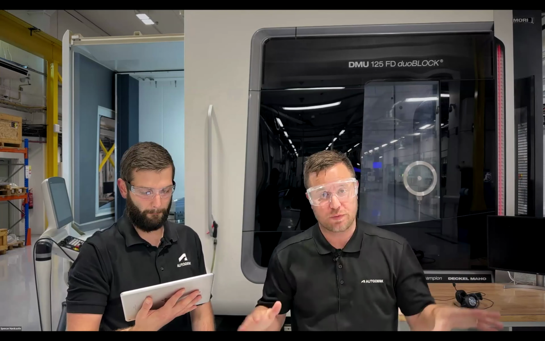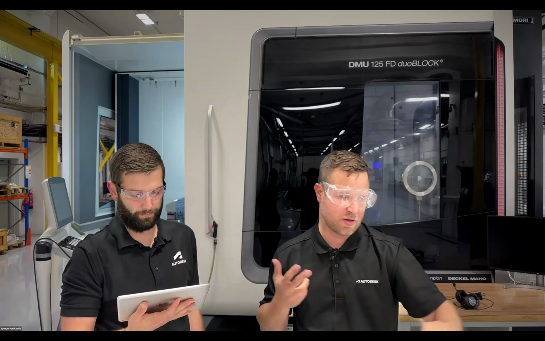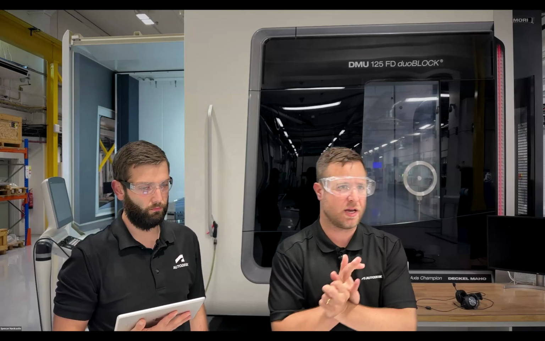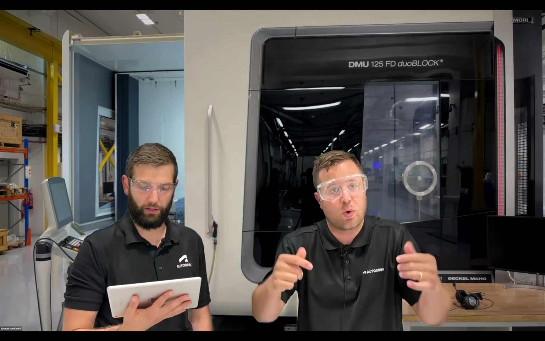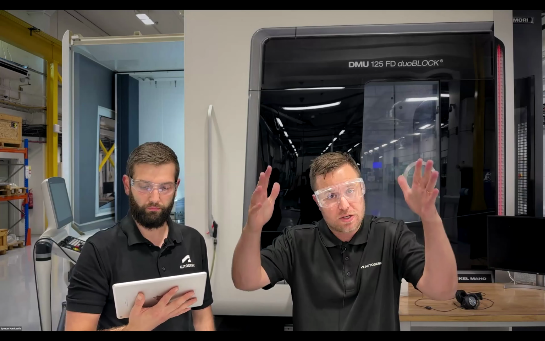You will be able to see a whole list of fixtures. We support Orange Vises, Lang Vises, Mitee-Bite, 5-axis. We support all those kinds of vises. They're already modeled up as well, so they've already got pre-made stock billets in there.